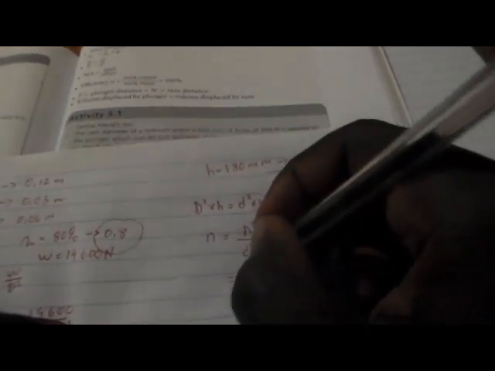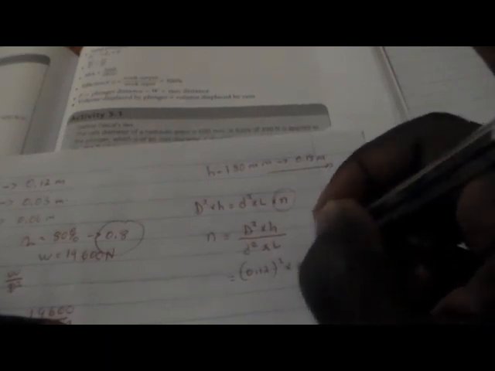So the diameter of the ram is 0.12 squared multiplied by our height, 0.18, divided by the diameter of the plunger, 0.03, squared, multiplied by our length, 0.06.